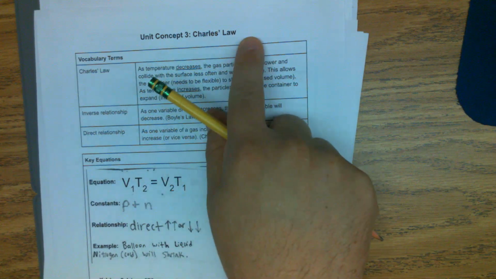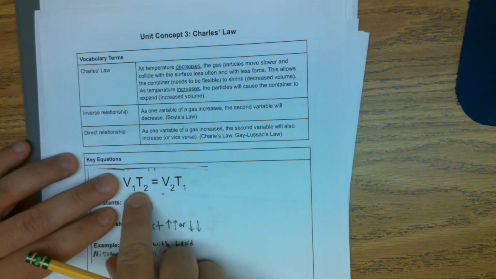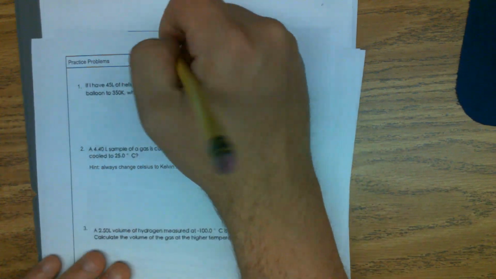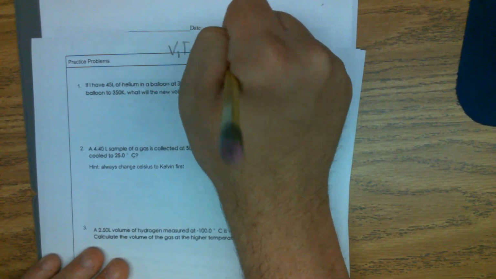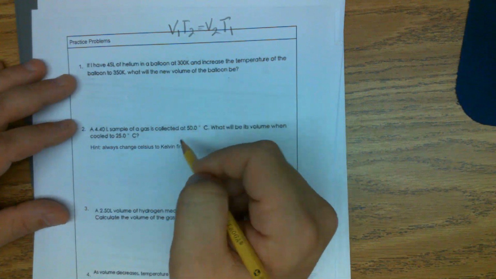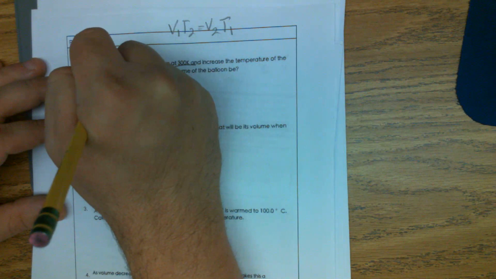All right, the next one we're going to look at Unit 3, Charles' Law. So Charles' Law, we have this equation, V1 T2 equals V2 T1. So we'll put that up here, V1 T2 equals V2 T1. All right, so for our problem here, all of these we need to change to Kelvin first.